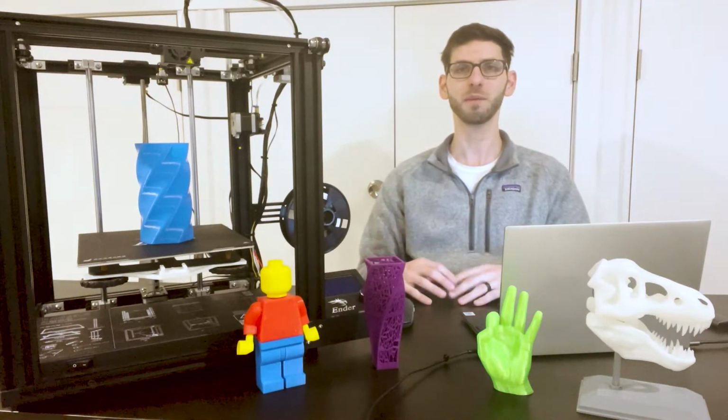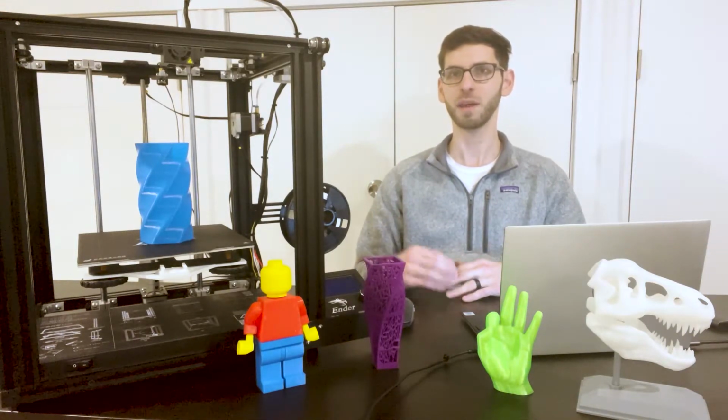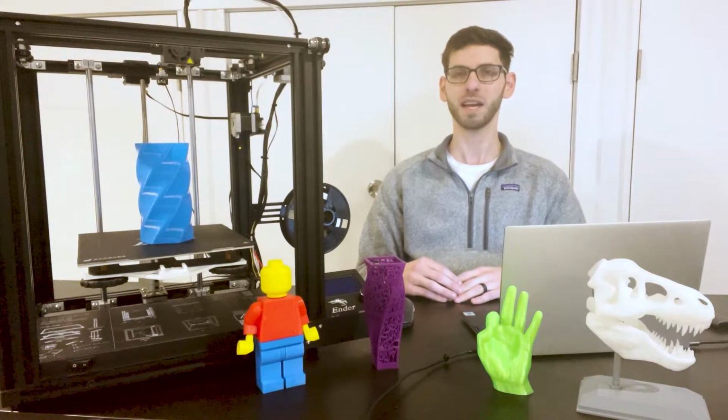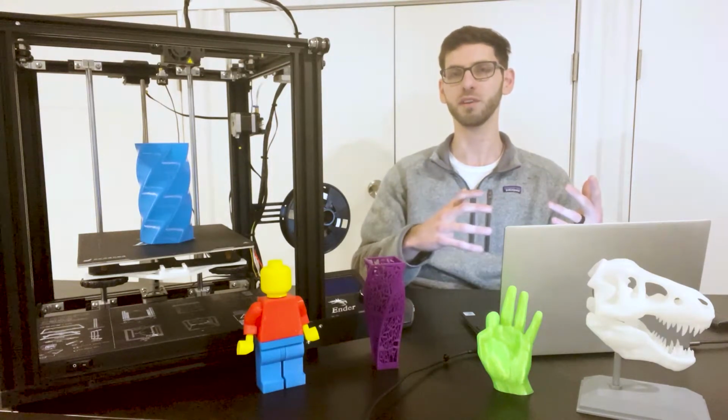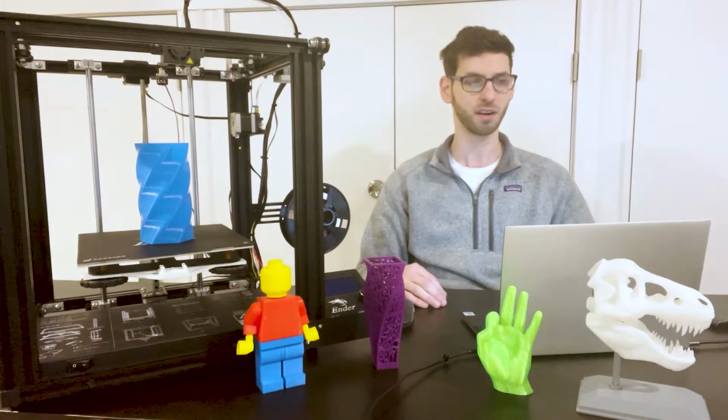But in this video, I'm going to be talking about some of the more advanced settings that may or may not be helpful to you. And we'll walk through the Cura software and you can better understand what those settings are.